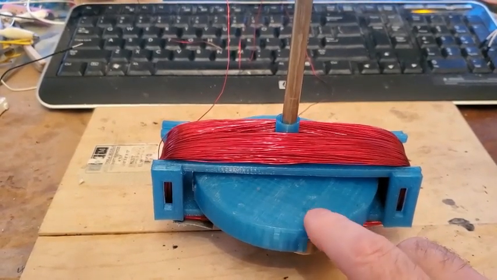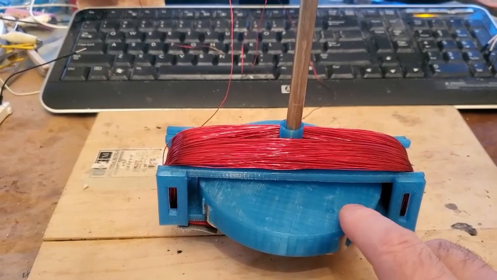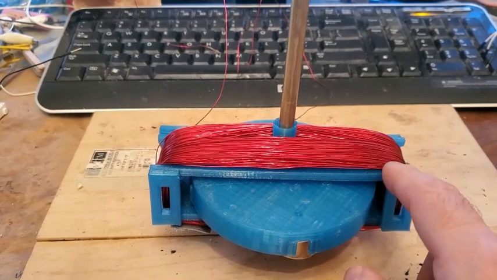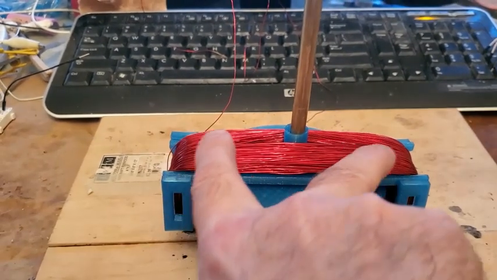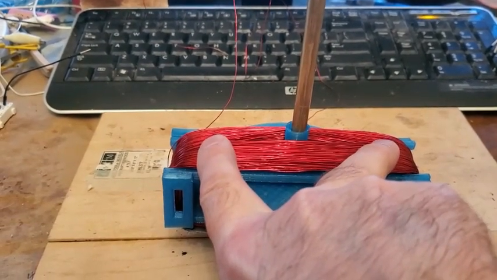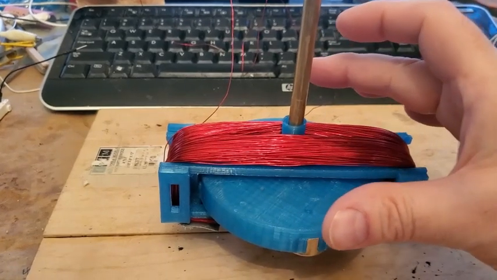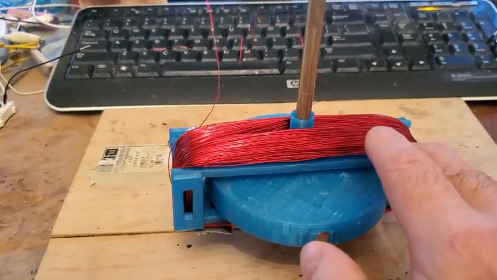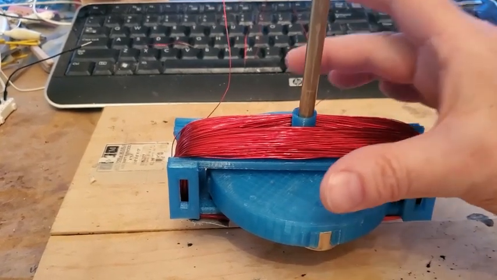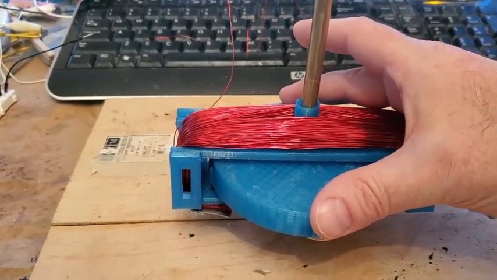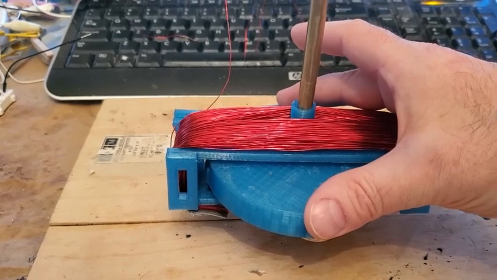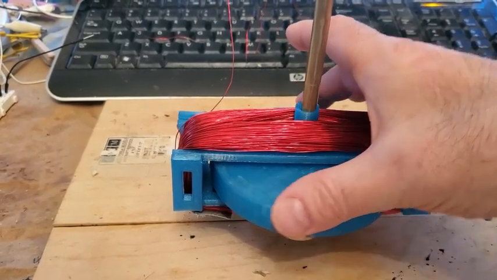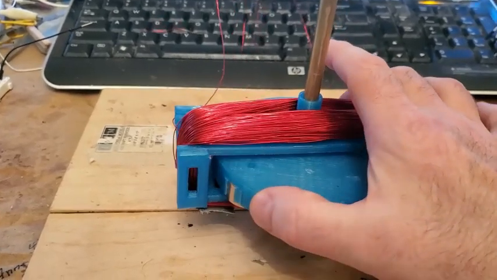Couldn't with 4 magnets here, because north, it has to be north, north. Wait a minute. Yeah, you could with 4. Never mind. North, north, south, south. So you go boom, north, north, then south, south.